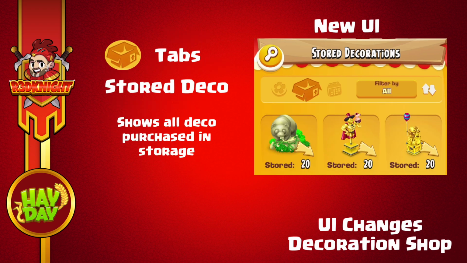Next there is the little box decoration. This is your store deco. This is where all of the deco that you have purchased will be placed and located. So if you want to find deco that you've got, this is the place to go searching. If you want to find deco to buy, you've got to use the flower.